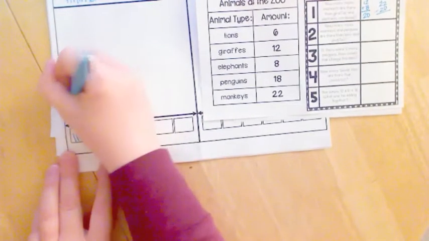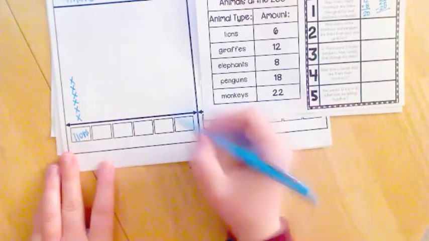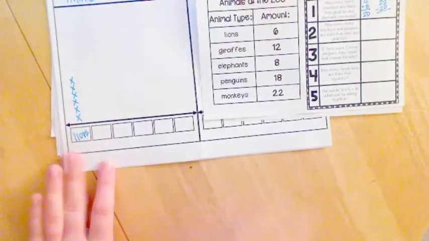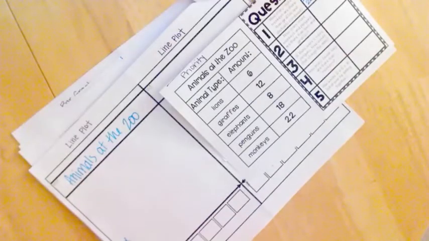And then the last one is a line plot. So lions, fill in my other animals, 6 lions, 1, 2, 3, 4, 5, 6. Be careful because monkeys got to go to 22. Now, that is your main job today, is doing animals at the zoo.